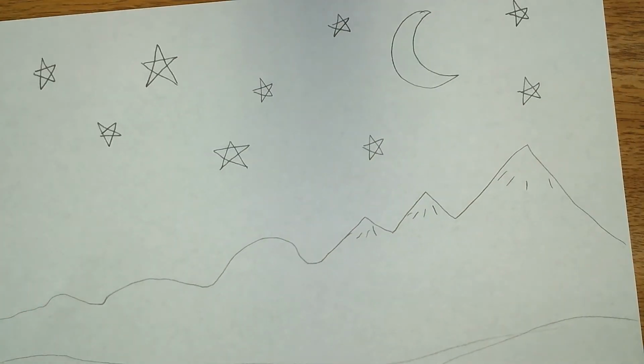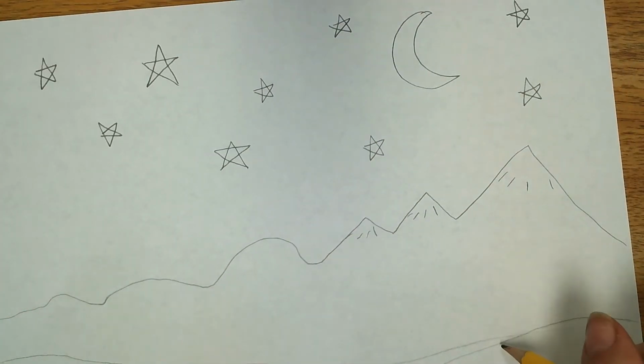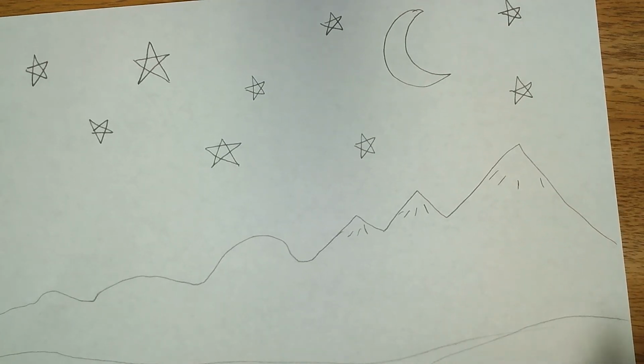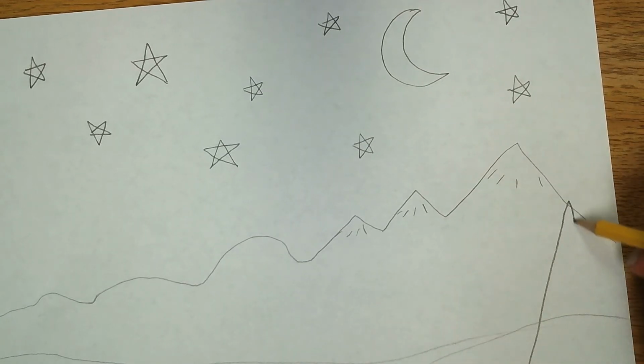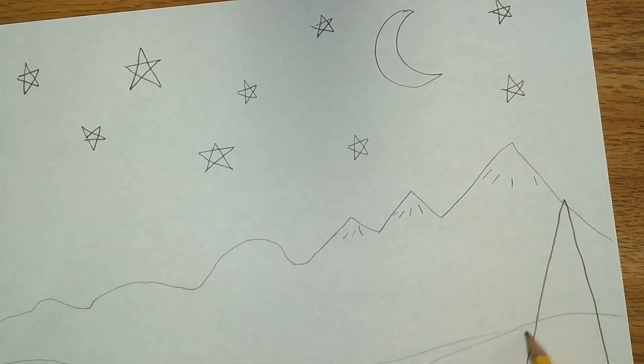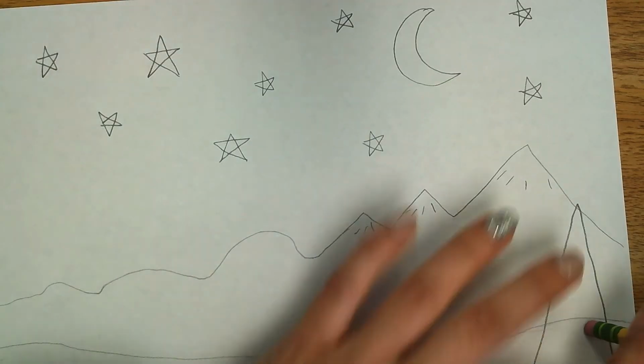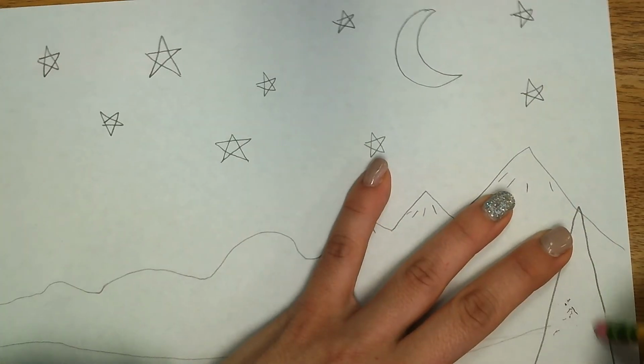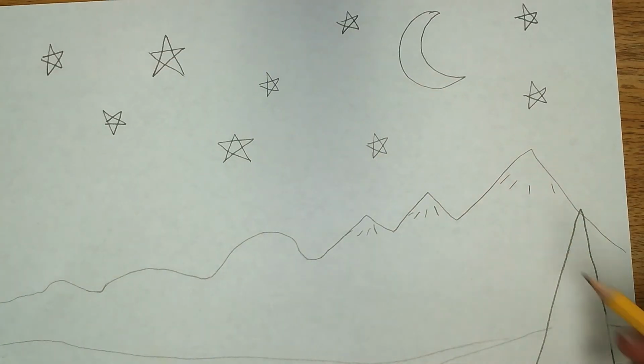Now we're going to do some evergreen trees next. Evergreen trees are easy because they look like triangles. So I'm going to draw one really up close. Give it a little trunk. And see how I crossed over that line right here? Well, now I can just erase it. It looks like it's going behind there.